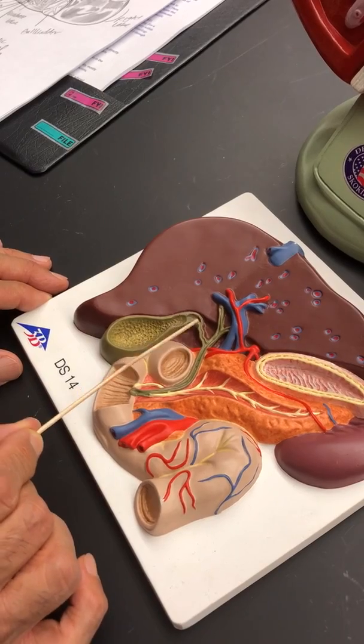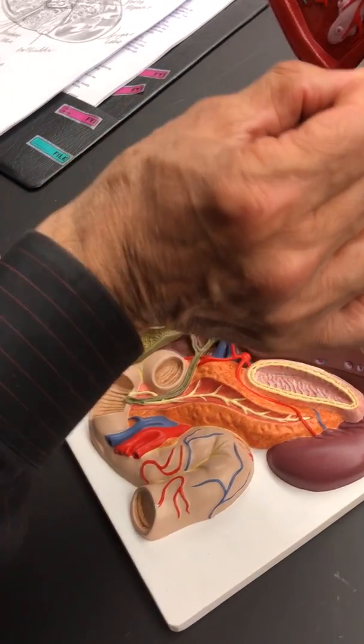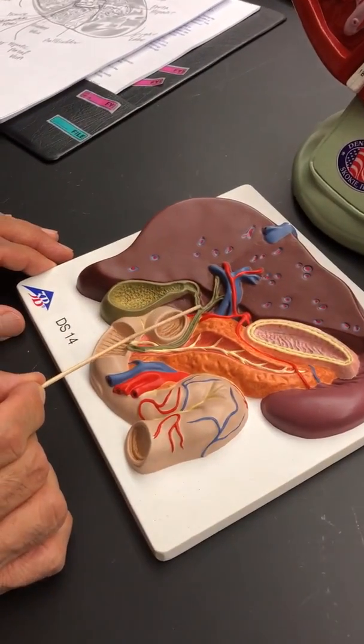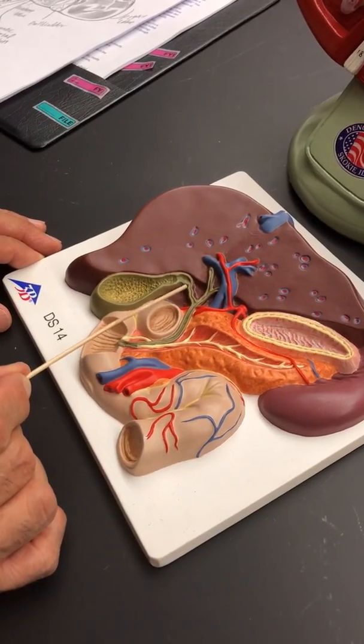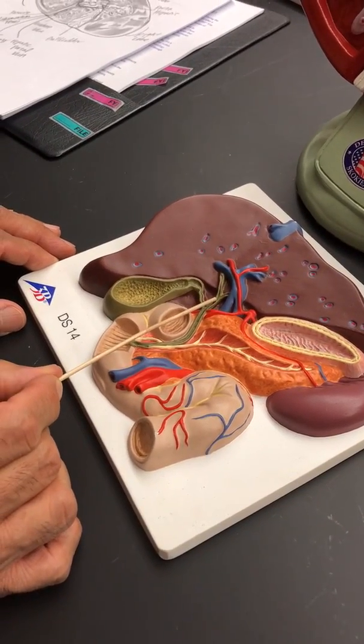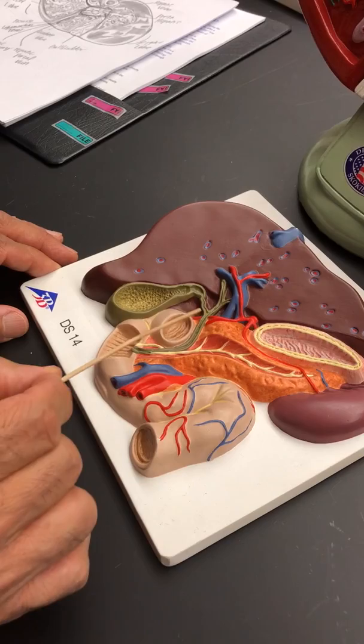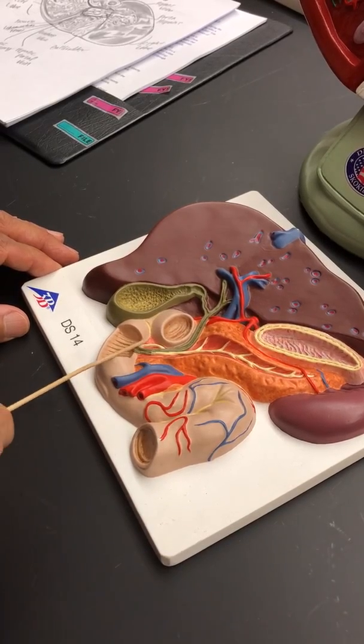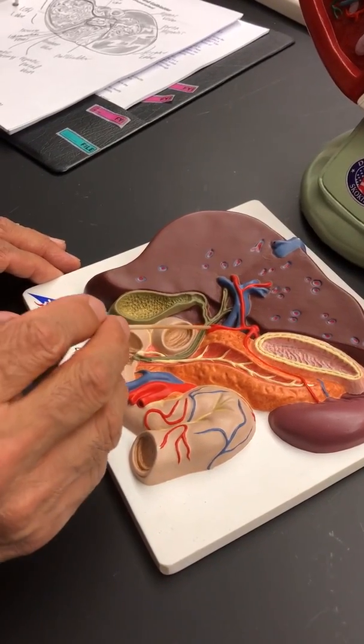So this is the neck, which I showed to you on here, and this is the cystic duct right here. The cystic duct and the common hepatic unite to form a common bile duct that runs behind the pancreas.